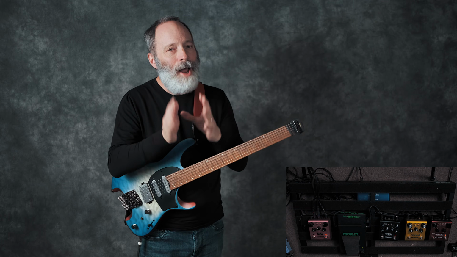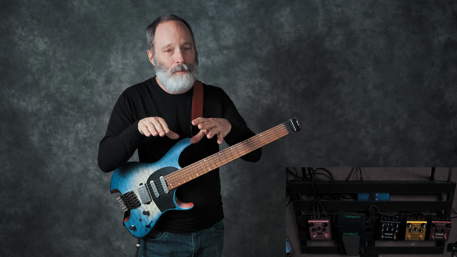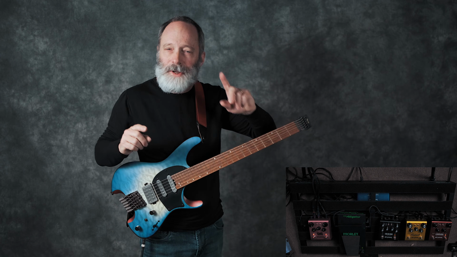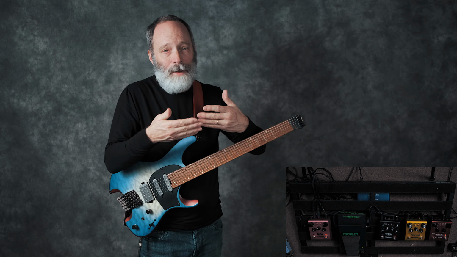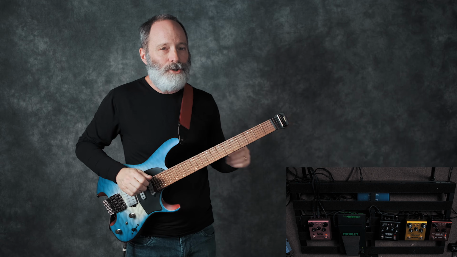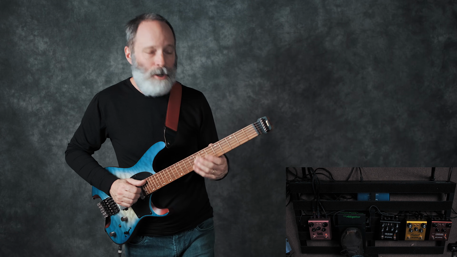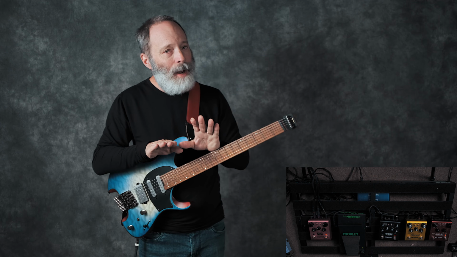Can you hear that? I've not changed the dynamics of the delay repeats themselves. Again, if you scroll back and listen, you can really hear with a higher gain level on the amp modeler that the delay dynamics are getting squished and they're raising in volume compared to my dry tone. But that's not happening now.